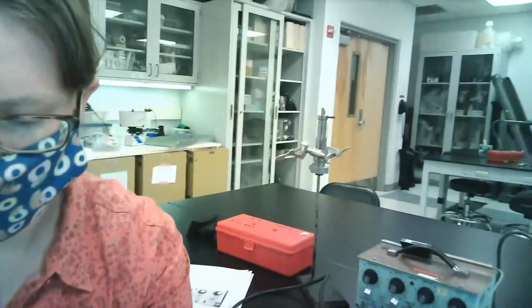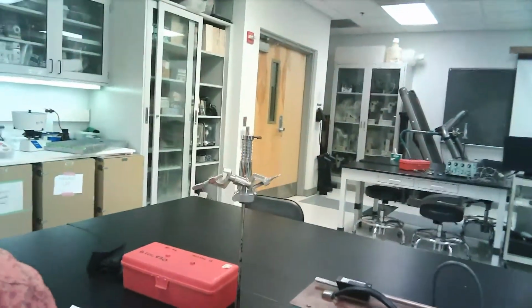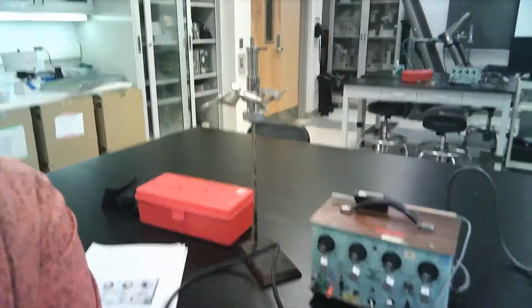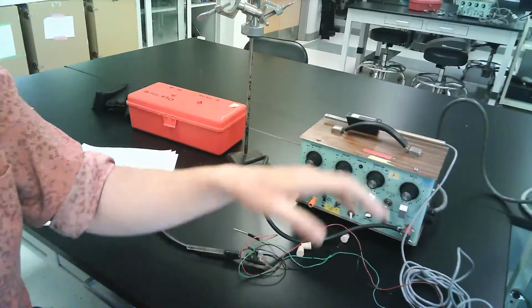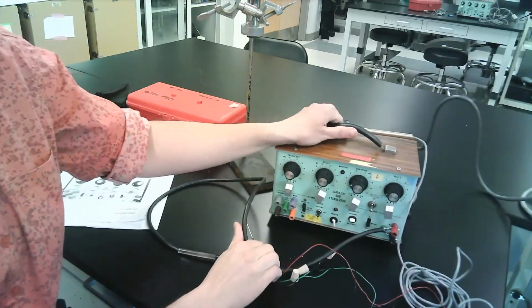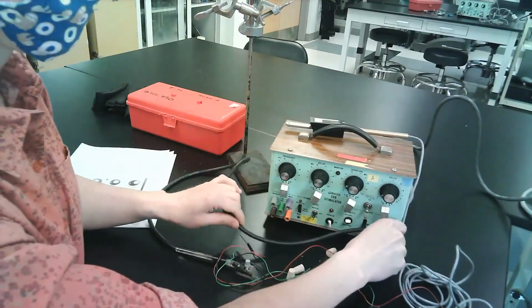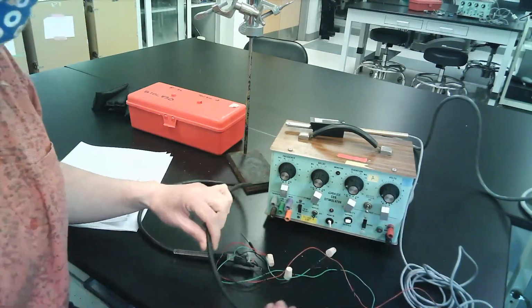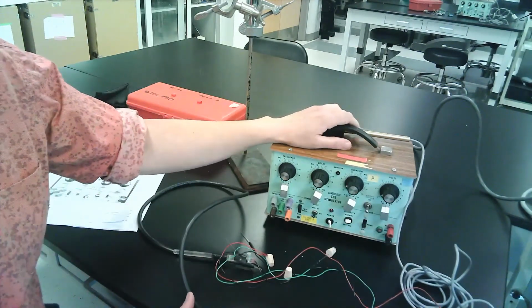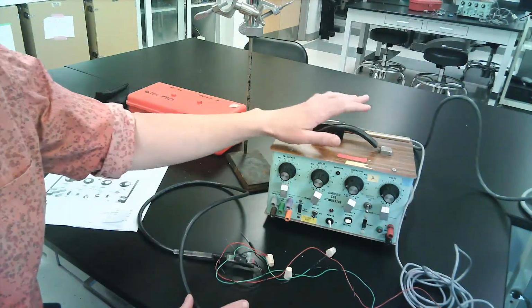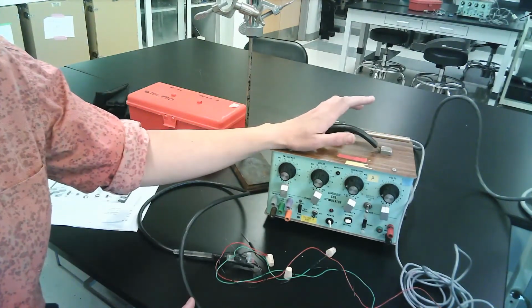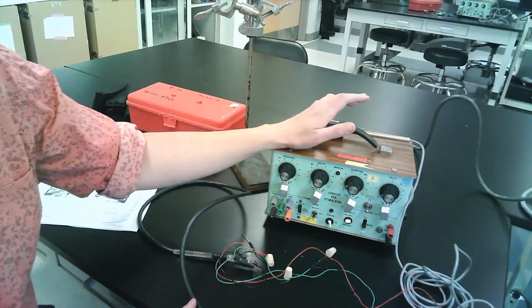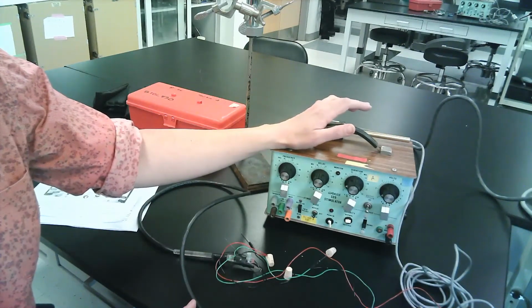So for this lab, we are going to use a stimulating unit shown here called the Grass stimulator. And I have this set up already, but I'm going to take it apart again. So this stimulator is pretty old school, but it's fantastic. It's designed really well to allow us precise control over the stimulus that we give to the muscle.